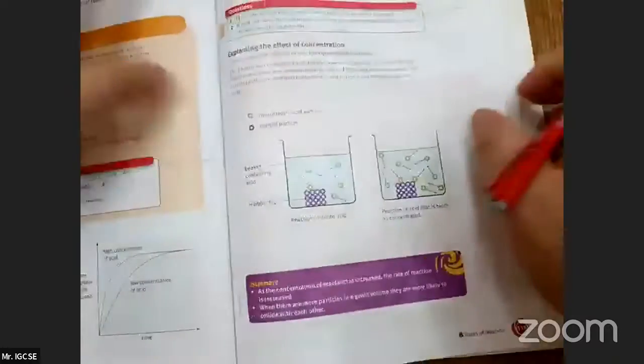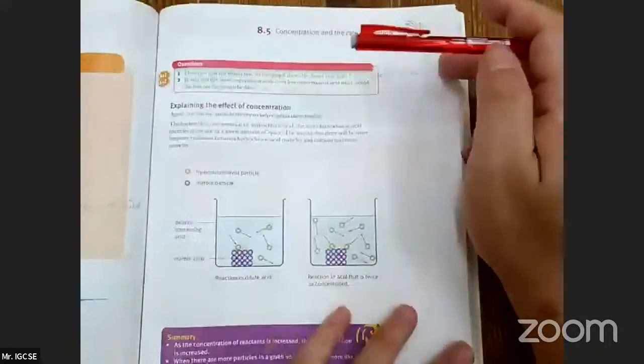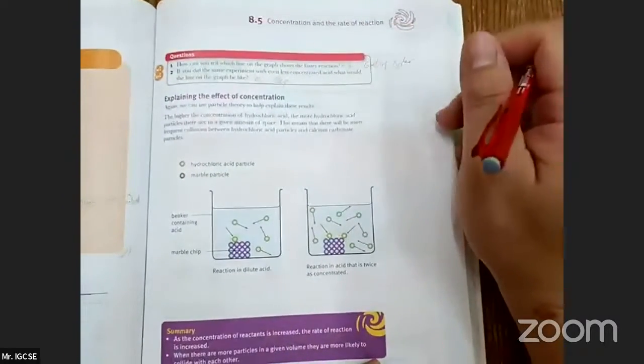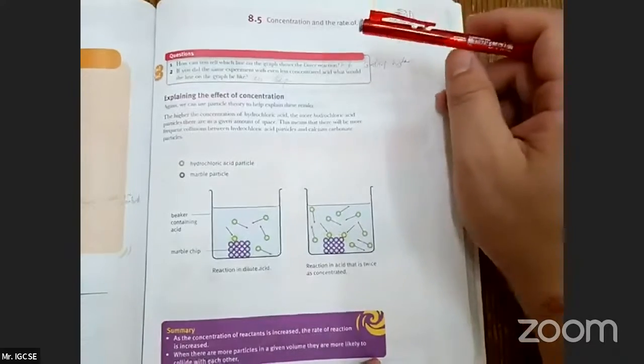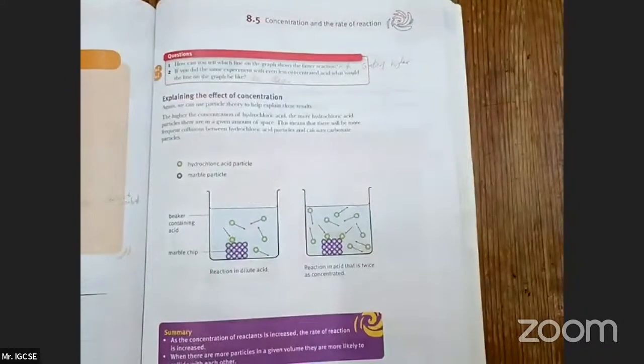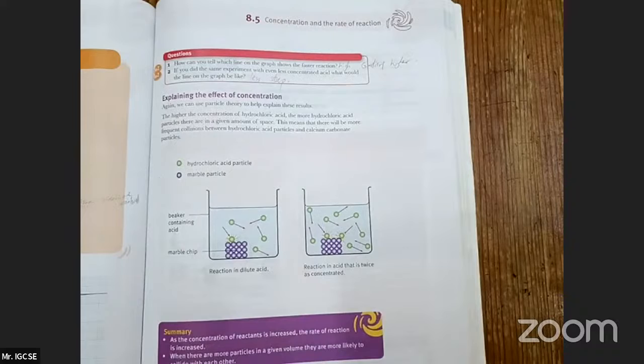Okay, what does it happen? Why? Explaining the effect of the concentration. It is because, again, we can use particle theory to help you to explain this.